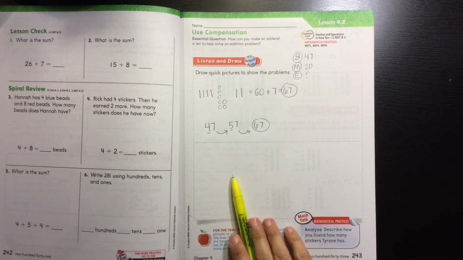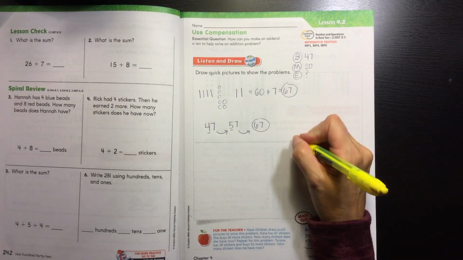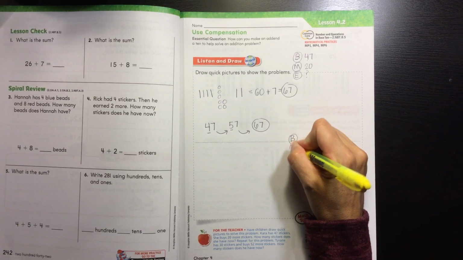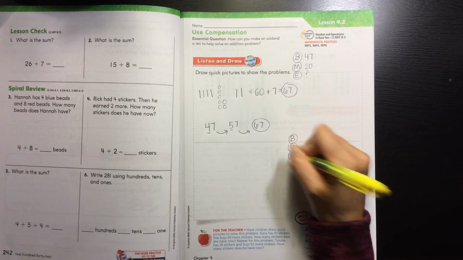All right, I'm going to read to you another story, and I want you to listen to the beginning, middle, and end of this story and think about how you might go about solving.